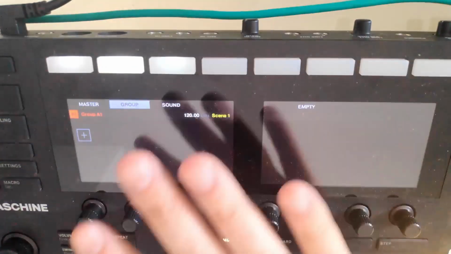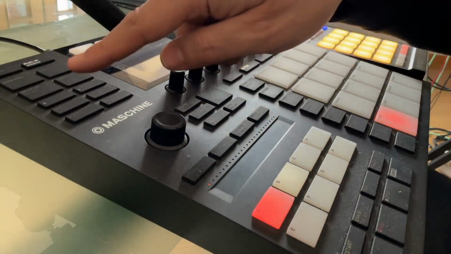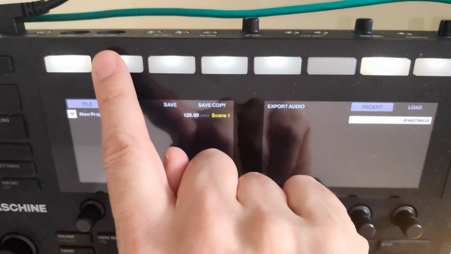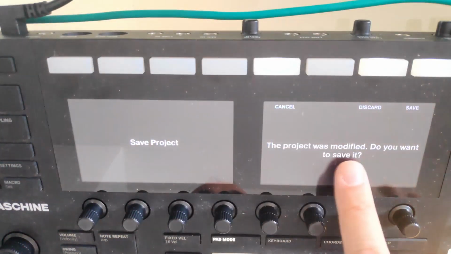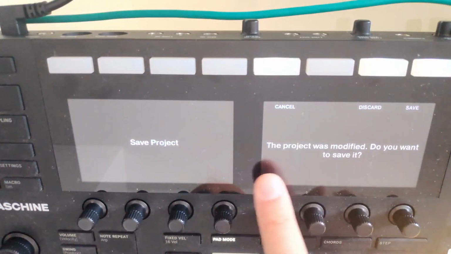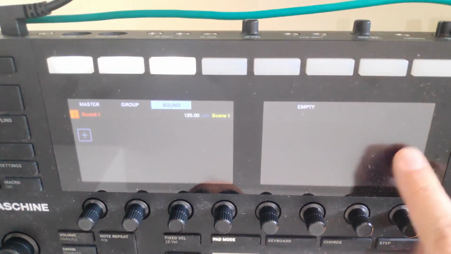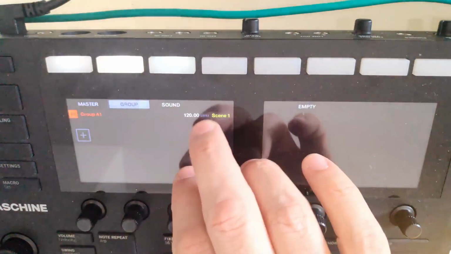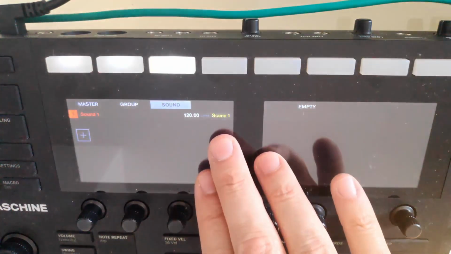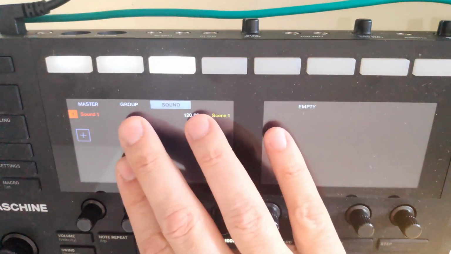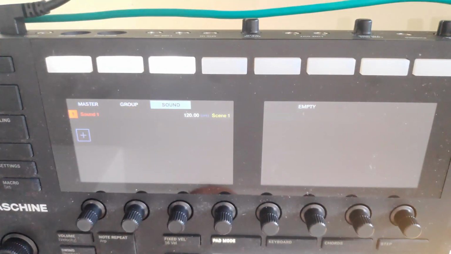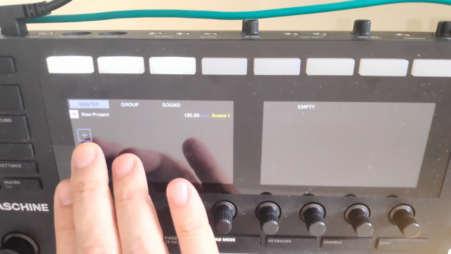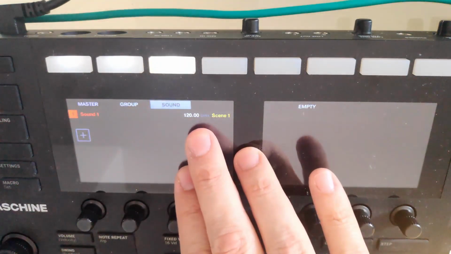Just to start, if you press File and then New, you will get asked if you are going to create a new project. You want to discard? Yes, discard, and we start from scratch. As you know, in Machine there are 3 levels: master, group, and sound. You can have 16 sounds in a group, and then you can have 8 groups and even more, being controlled by a master channel. So let's work on the sound level.